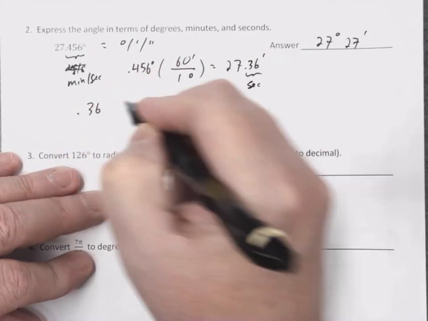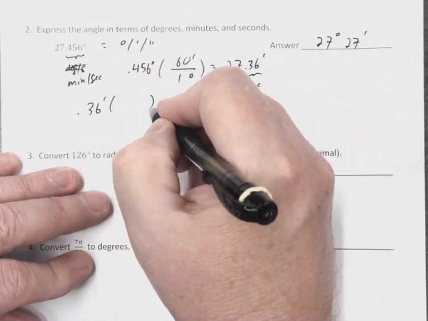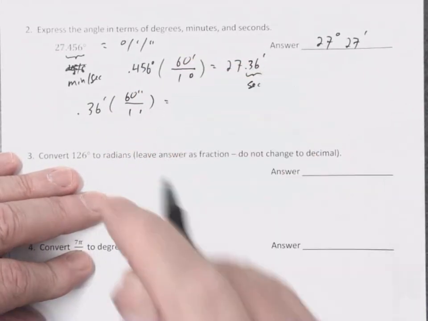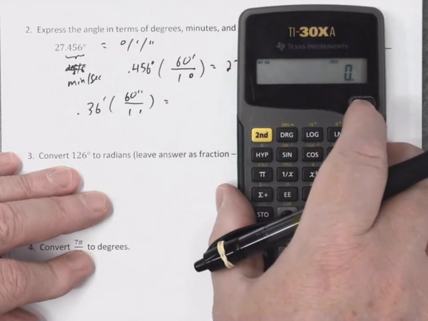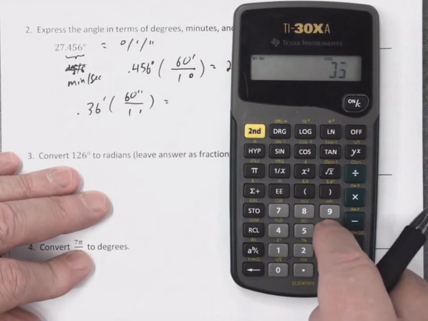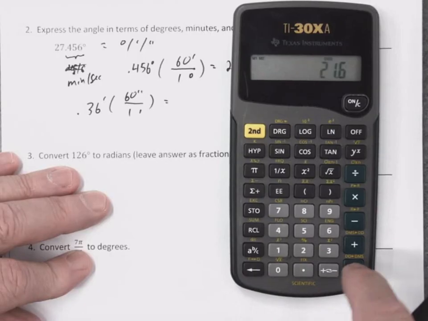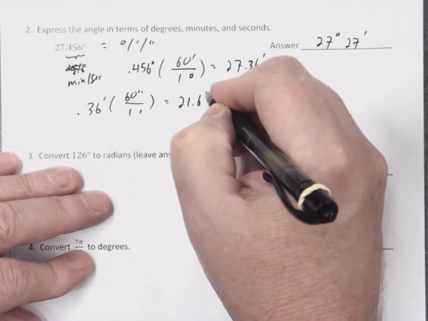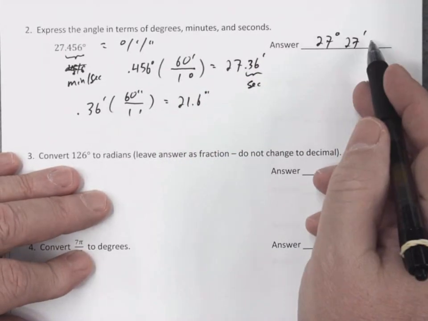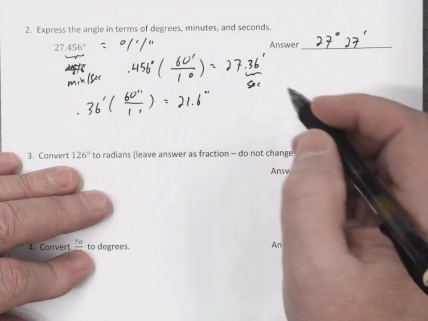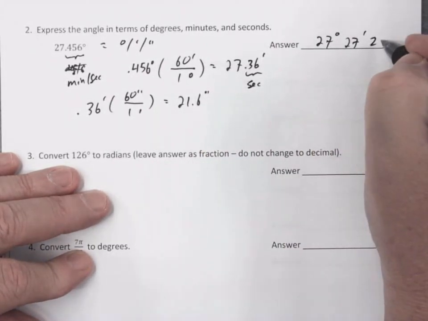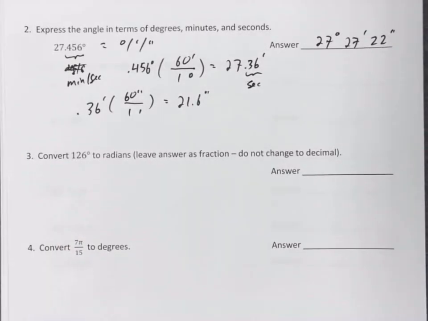So I take 0.36 minutes to seconds, 60 seconds in 1 minute. So now I have 0.36 times 60, 21.6. Now, since I want this final answer to be in whole seconds, if I round this up, this is going to be 22 seconds. So there's the answer.